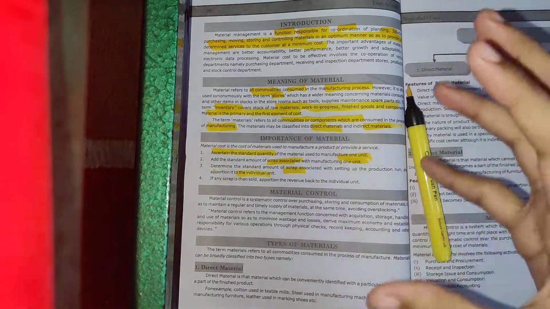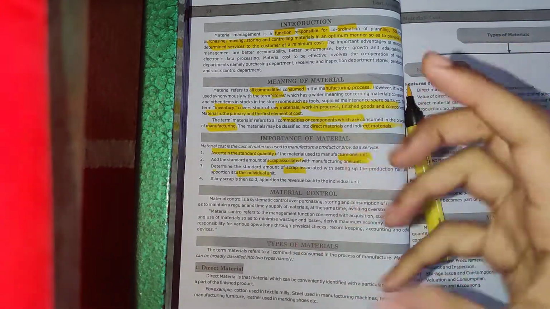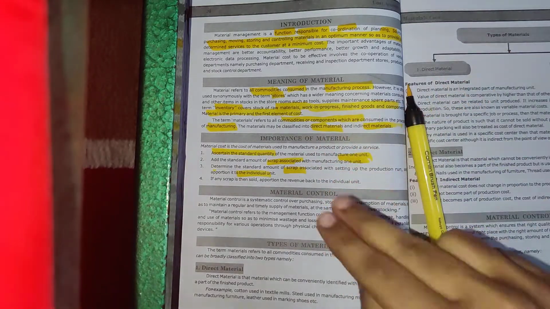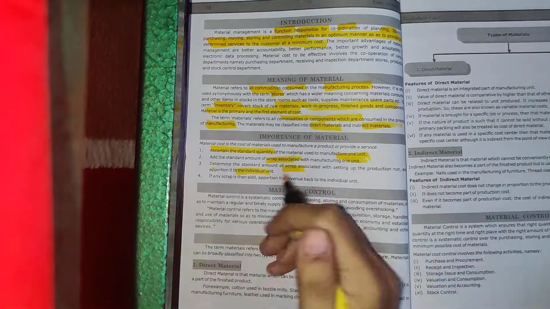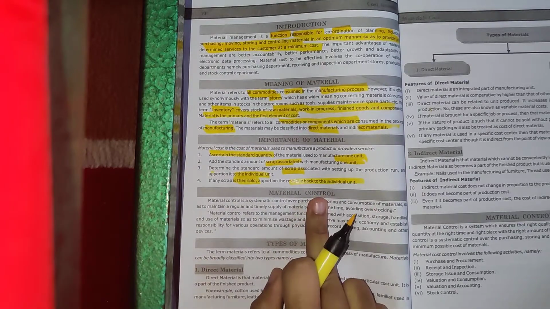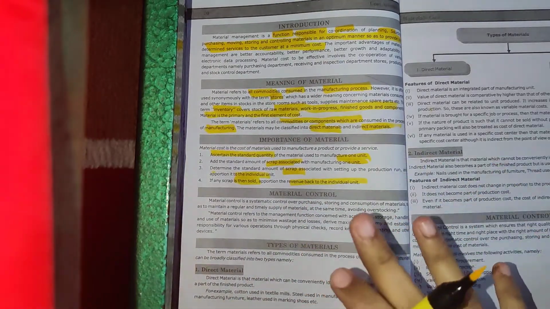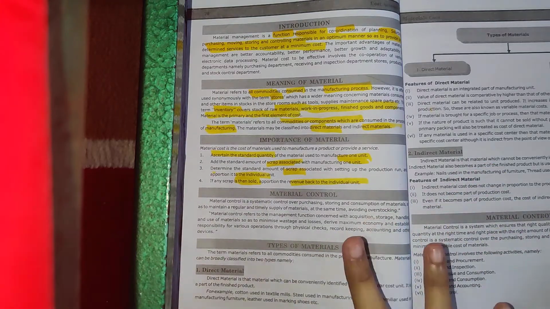Okay, now identify what is the standard quantity you require to manufacture 1 unit. Now see what is the scrap which is associated, then identify what is the standard scrap, based on which if any scrap is then sold, apportion the revenue back to the individual unit. Okay, even by mistake if there is an amount of scrap which is sold, then apportion the revenue back to the individual unit.